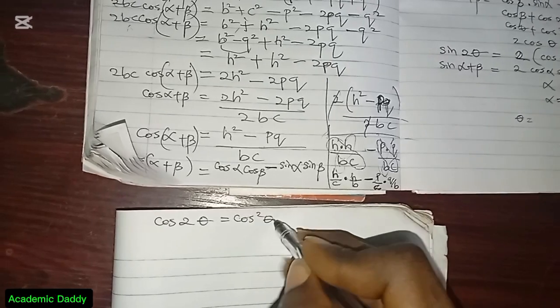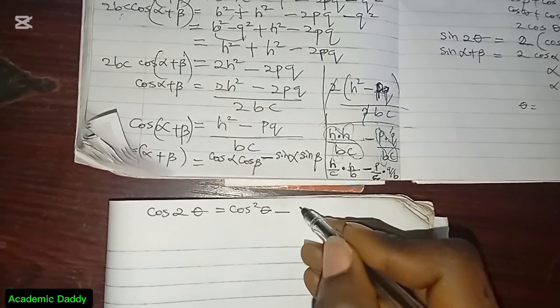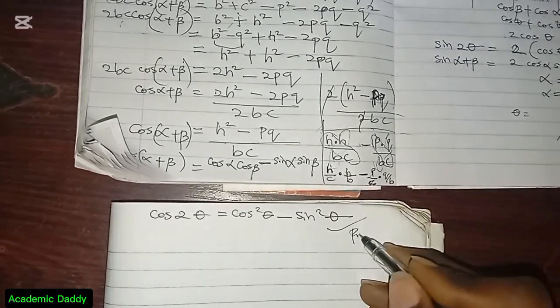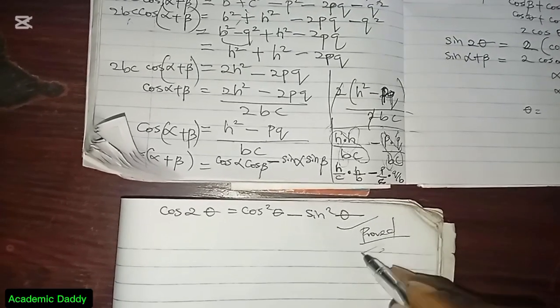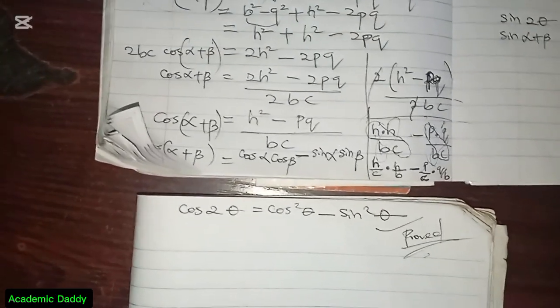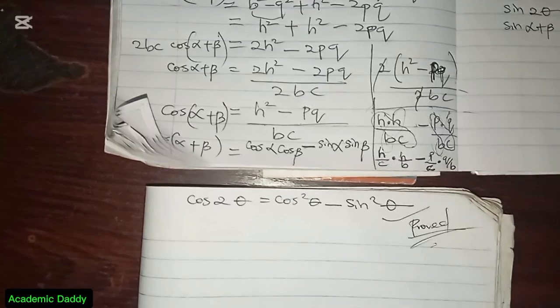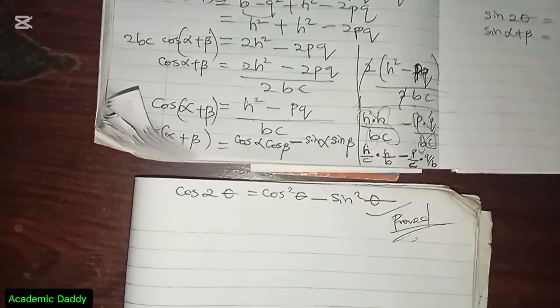So this can be the same thing as saying cos² theta minus sin² theta. So we've proved it. So this is why we say that cos 2 theta is cos² theta minus sin² theta, and the one we did earlier, sin 2 theta is equals to 2 sin theta cos theta.